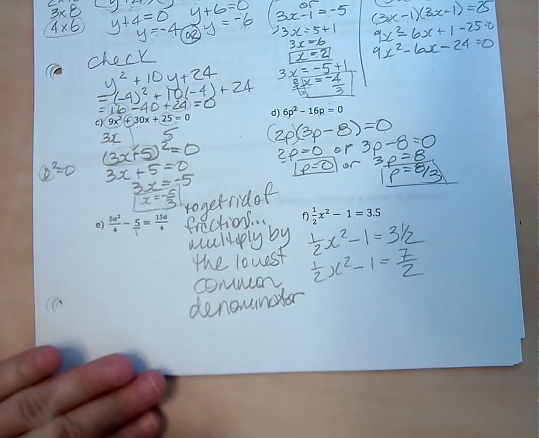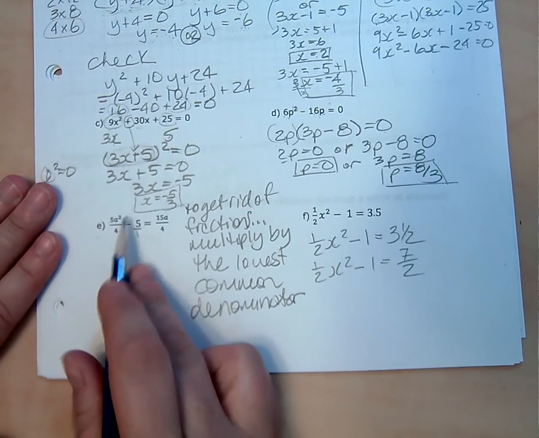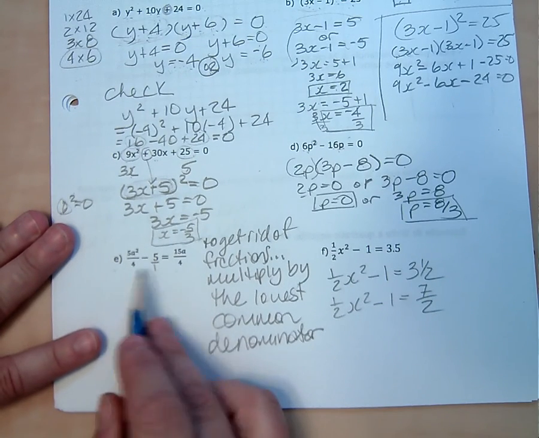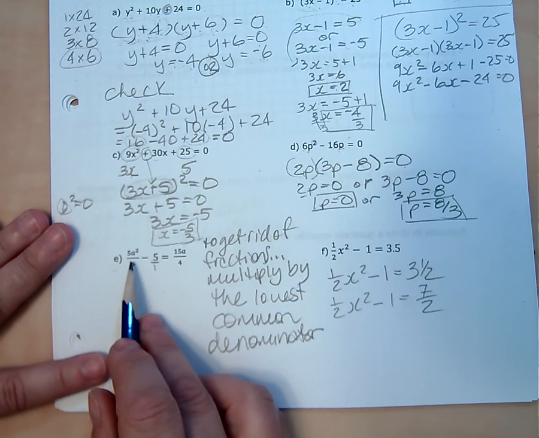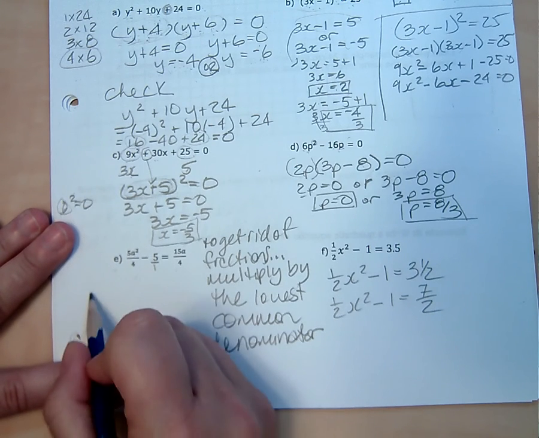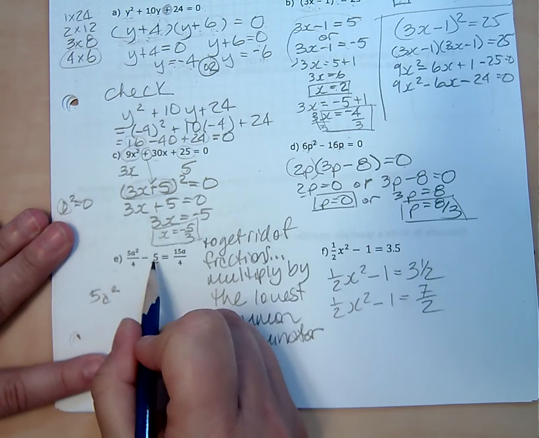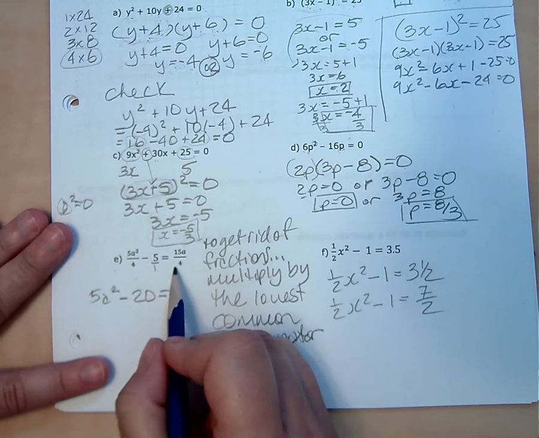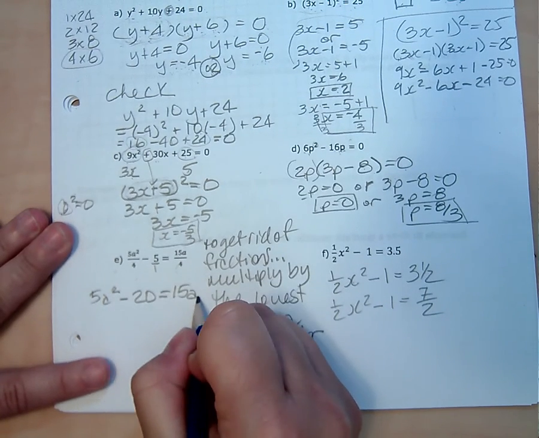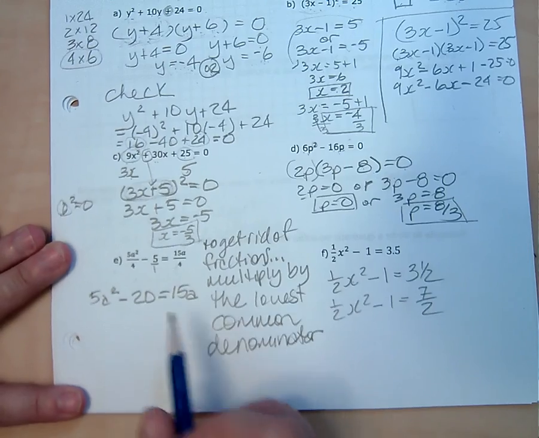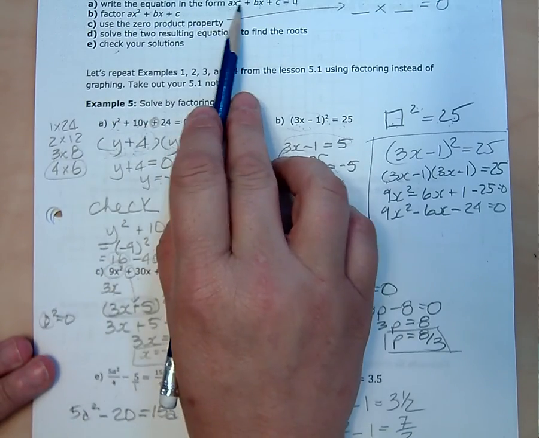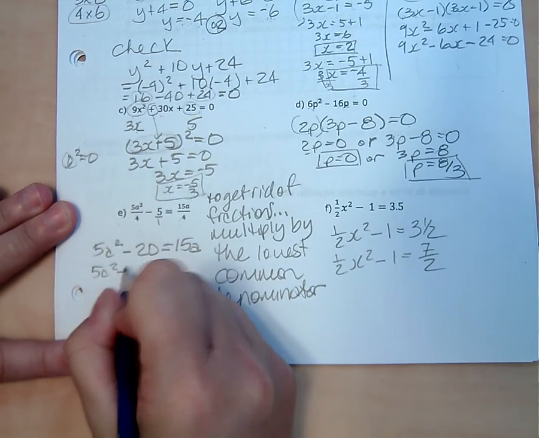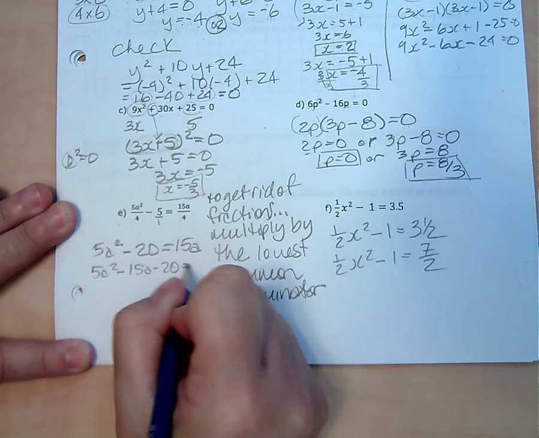So let's do it. Here we've got 5a squared over 4 minus 5 over 1 equals 15a over 4. So the lowest common denominator is 4. So we're going to multiply this by 4, which means the 4 will be gone, and we'll just have 5a squared. Multiply that by 4. 5 times 4 is 20. And this times 4 cancels this 4 out, and then we have 15a. Now we're going to do exactly what the instructions said, which was write the equation in descending form. So we're going to bring this over. 5a squared minus 15a minus 20 equals 0.